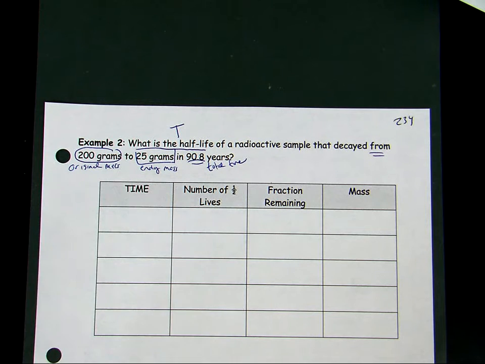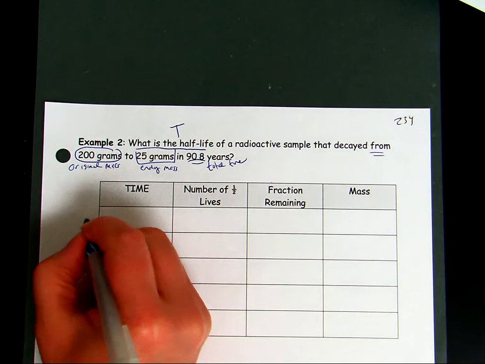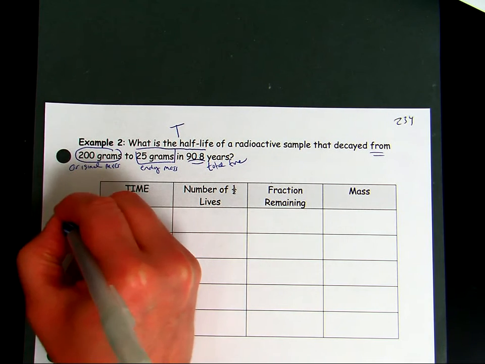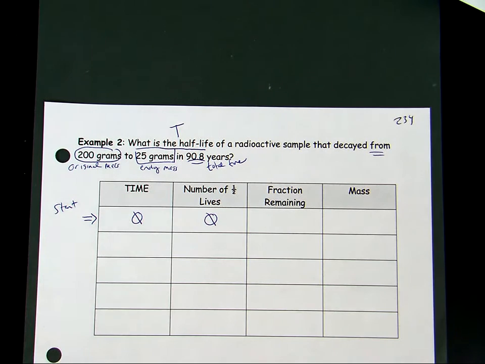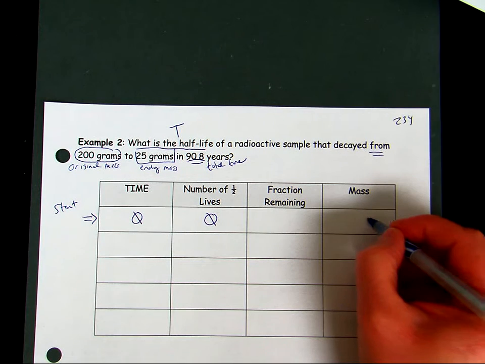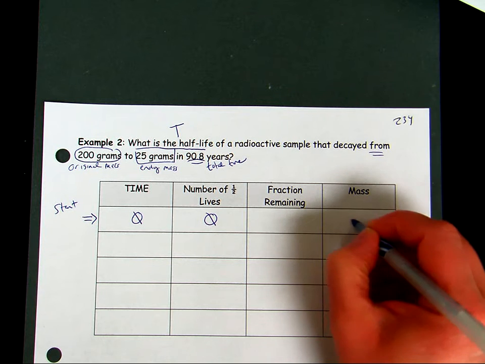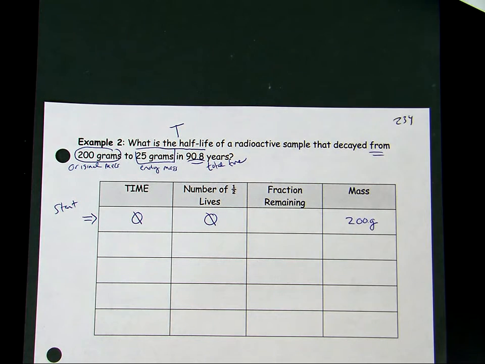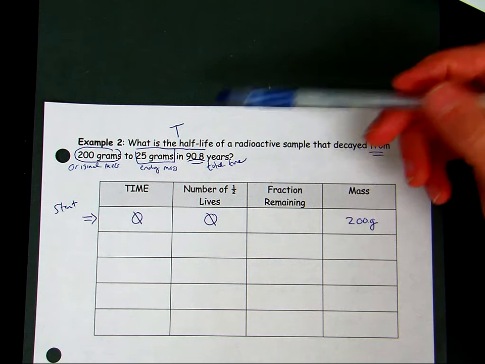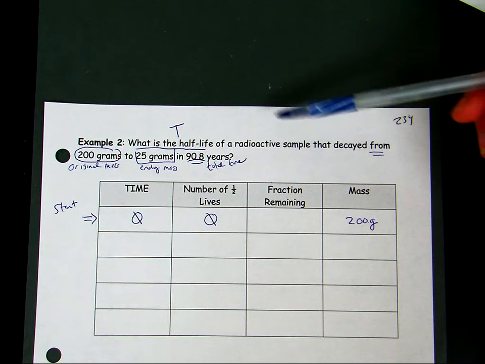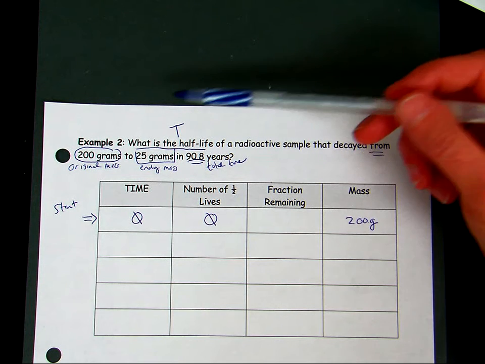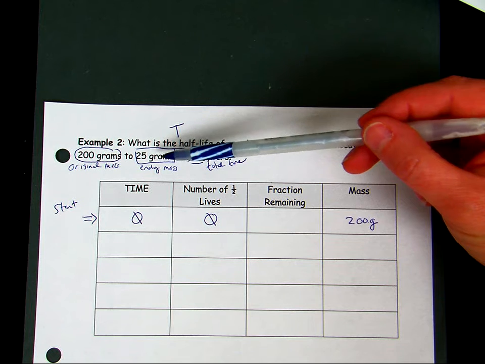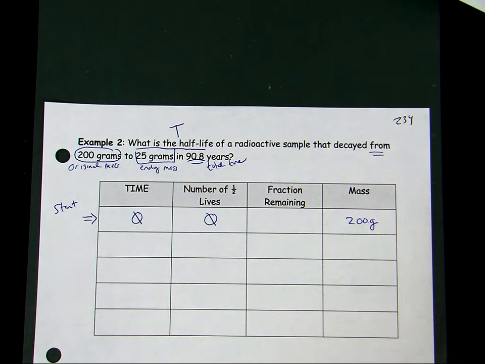Okay? So just remember, with these charts, the first line in the chart is always our position of starting. That means no time has passed, no half-life cycles have occurred, and we still have our total original mass of 200 grams. Now, in example 1, we were given the total time and the half-life rate, but in this problem we're given the original mass and the ending mass, so that's the information that we should start with.